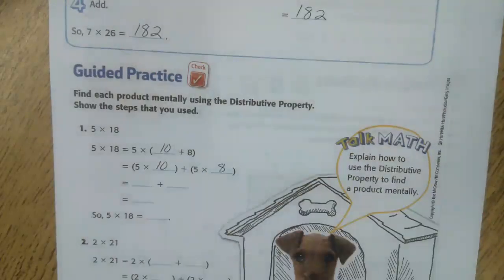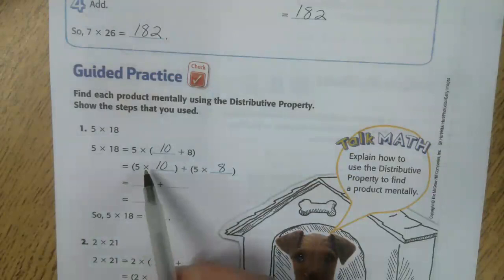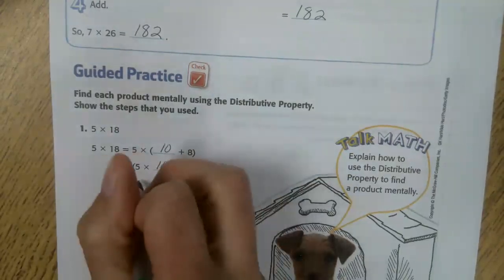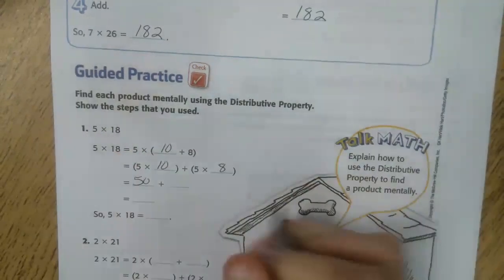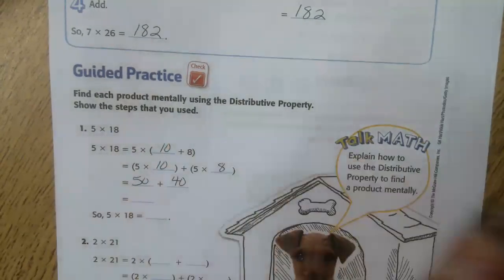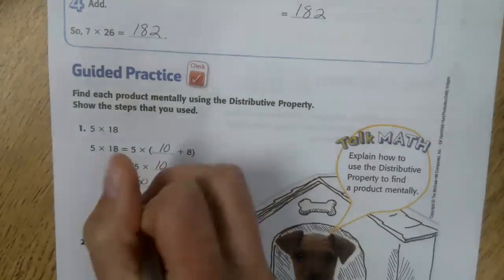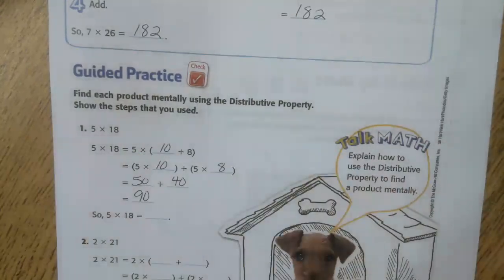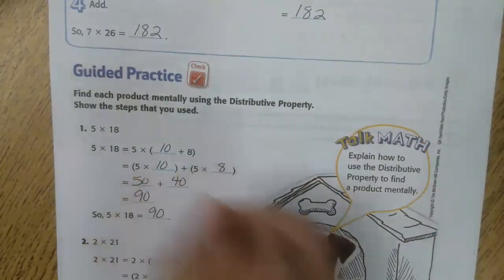Step 3 is complete your multiplication. So 5 times 10 is 50. 5 times 8 is 40. Step 4, add 50 plus 40 is 90. So 5 times 18 is going to give you 90.